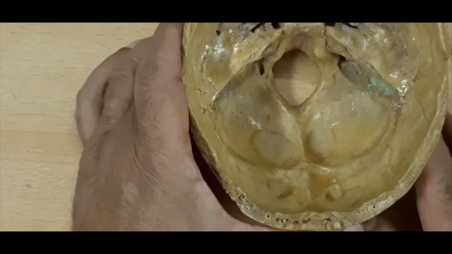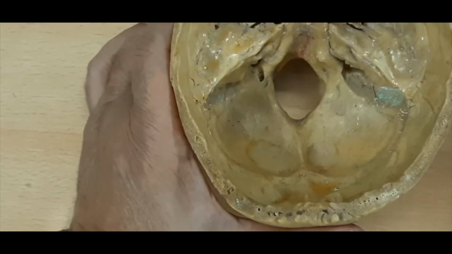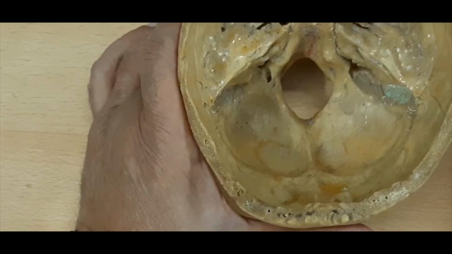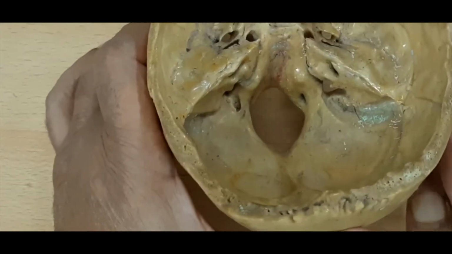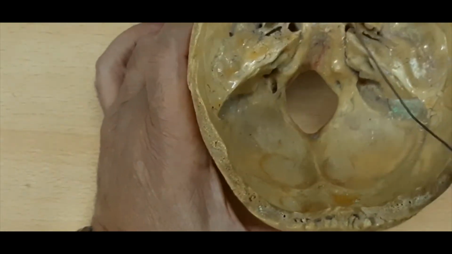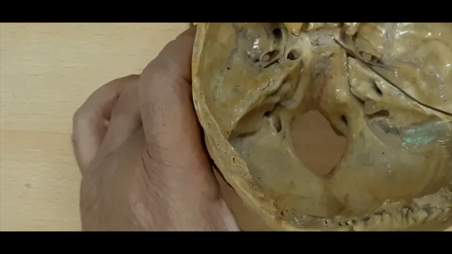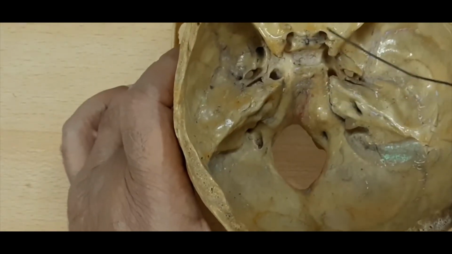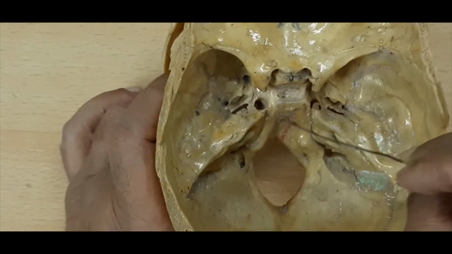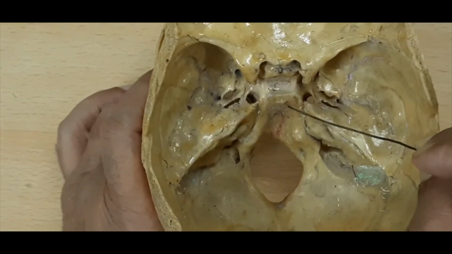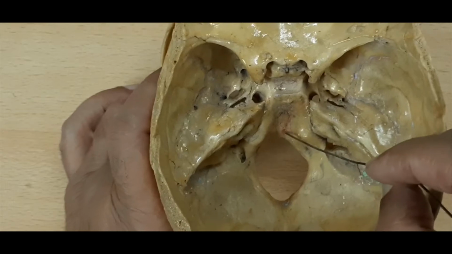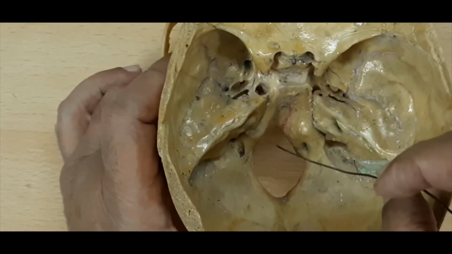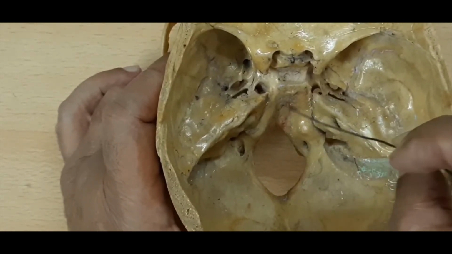Then he can ask you a question, which are the bones which form the posterior cranial fossa, which lie at the floor. Then from the midline again you should start. This is the clivus, which is a sloping bone. It is formed by the body of the sphenoid and the basal part of the occipital bone, what is called the basisphenoid bone.